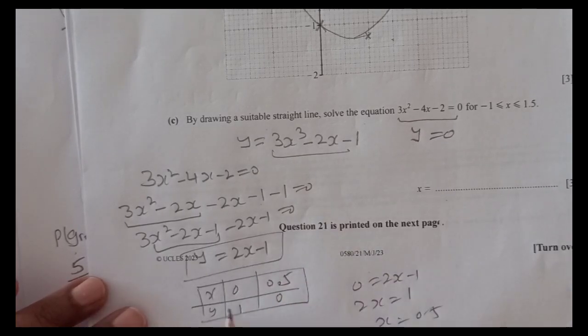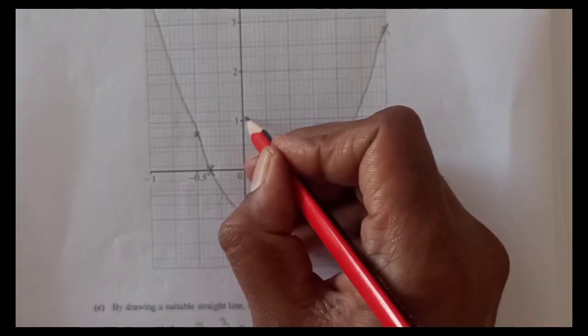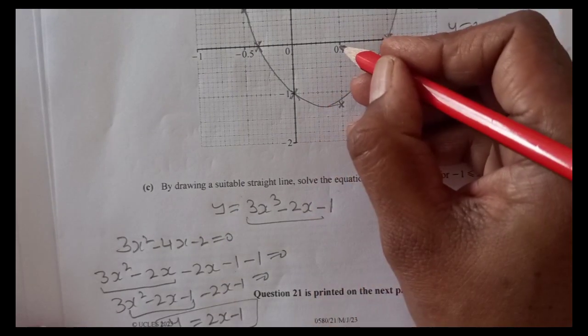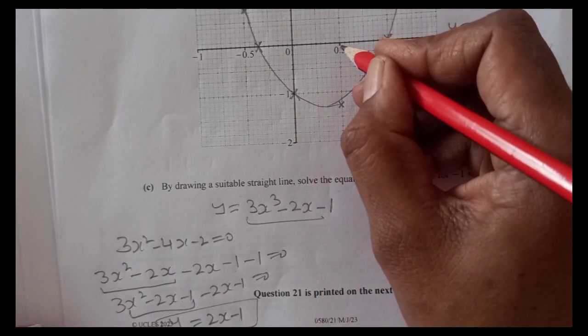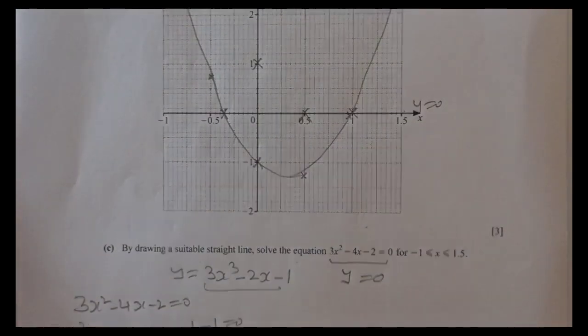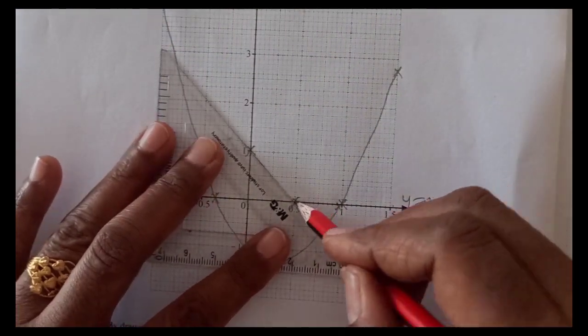So we will draw this line on the diagram. x 0, y 1 is here, and x 0.5, y 0 is here. We are just going to join the line from here, like this.